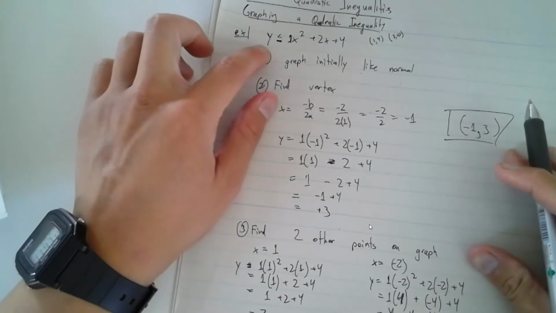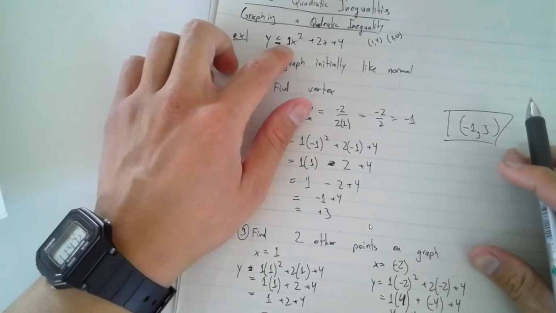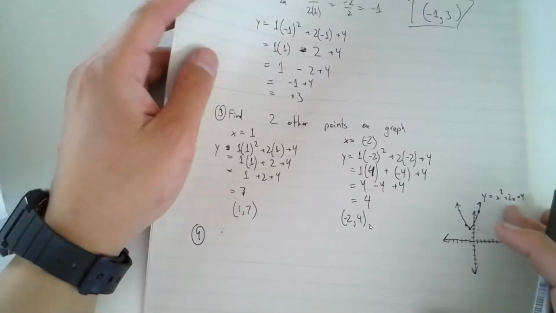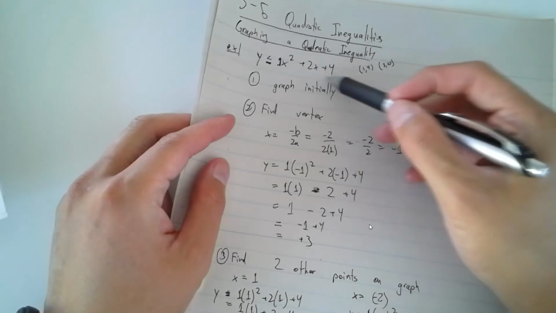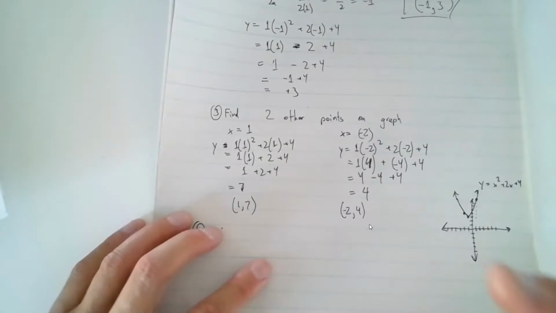But remember, we're actually graphing an inequality. y is less than or equal to x squared plus 2x plus 4, or 1x squared plus 2x plus 4. It's the same thing, okay? Or it looks like this. It's this part and this part of the same thing, but the equality sign is now replaced with an inequality sign, okay?